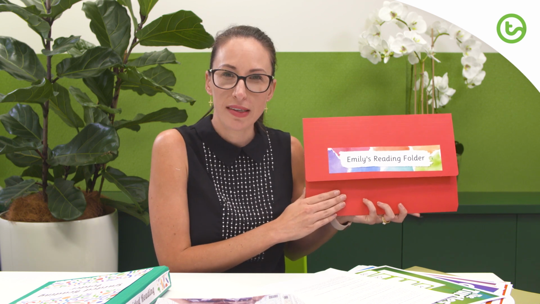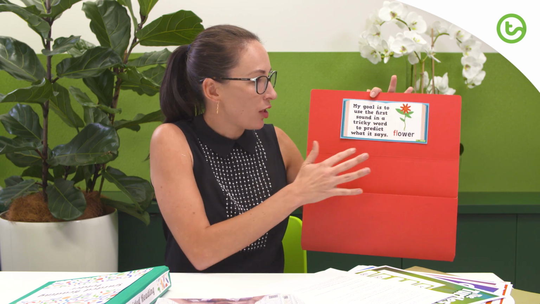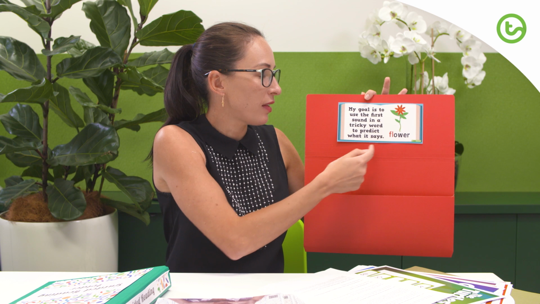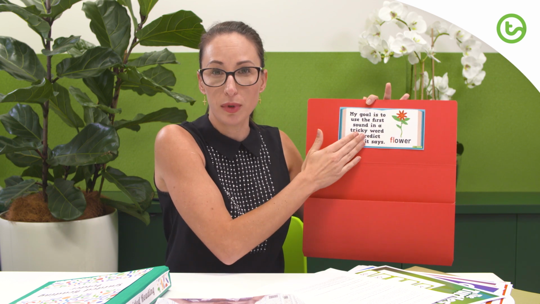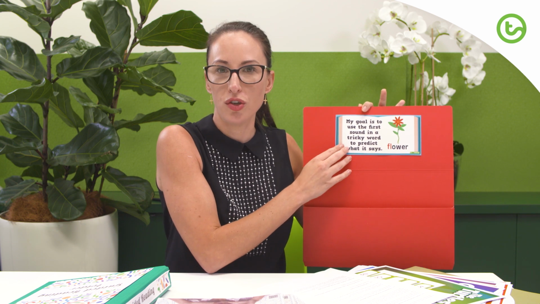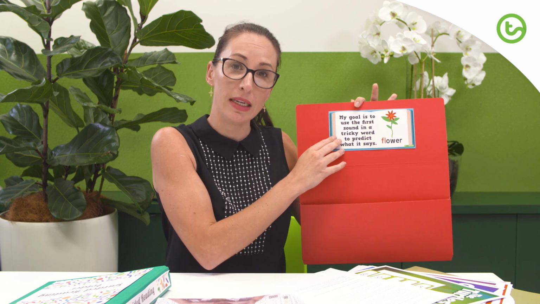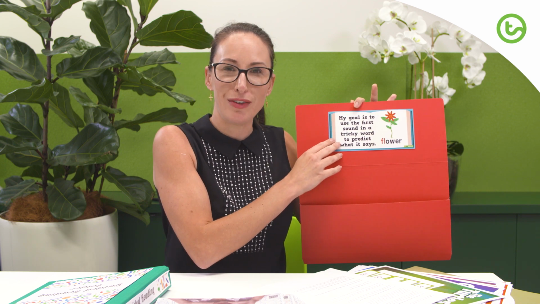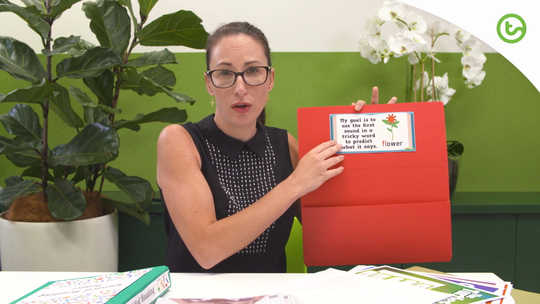Whatever you put in here depends on the level they're at and what's going to help them during that reading session. So for example, this one you might put, so these reading goals are available on our website as well. So you might stick right at the top what that individual student's reading goal is, and it makes it really easy for you to keep on top of what they're working on.